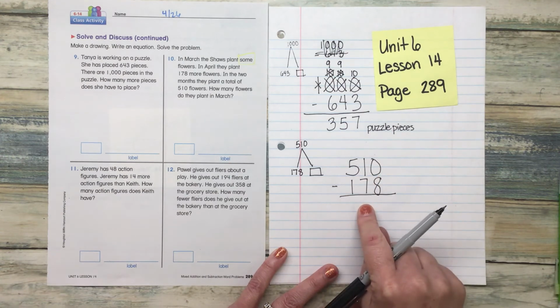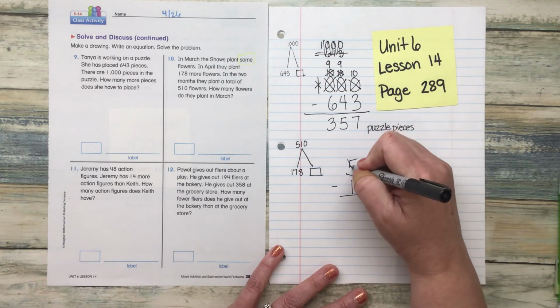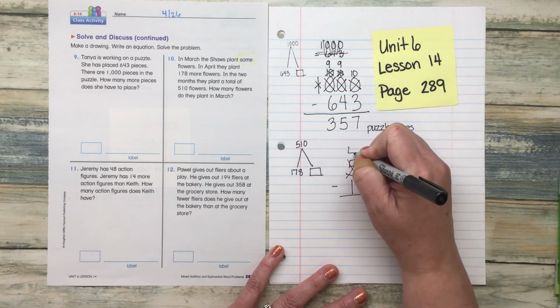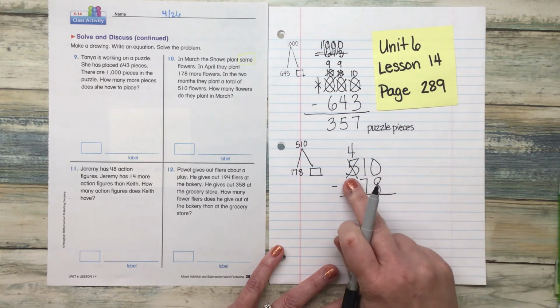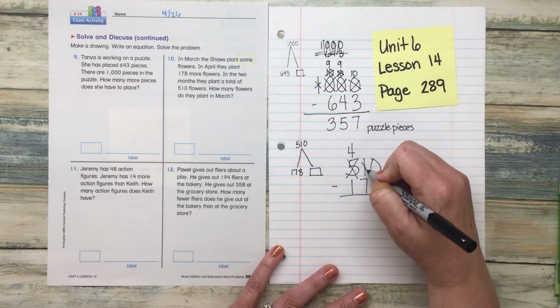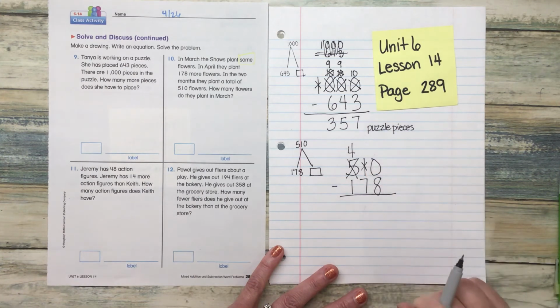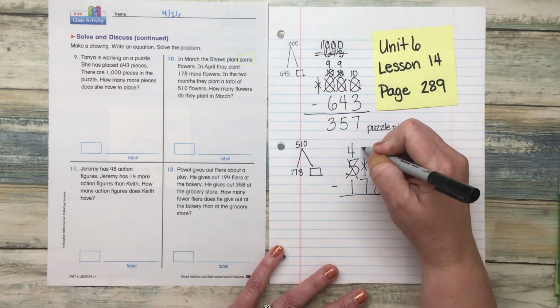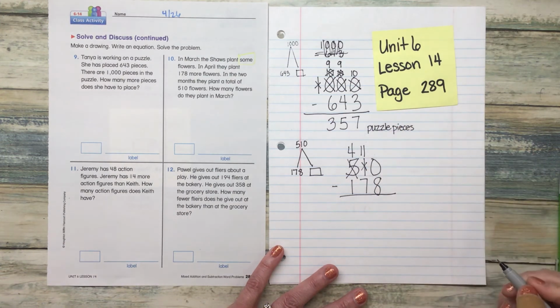I can't subtract 1 minus 7. I have to go over to the hundreds and ungroup that. So that becomes 4 hundreds. I'm going to add that 100 to this 10. How many 10s do I have there now? Thank you. I have 11 10s.